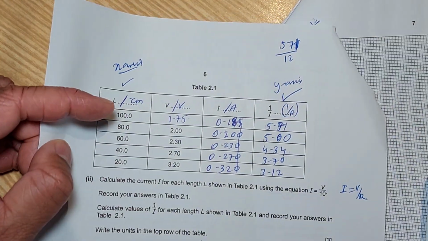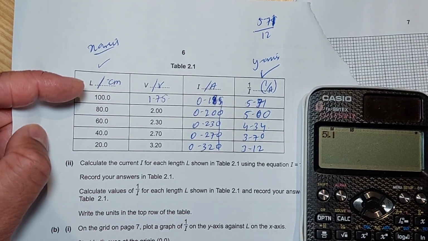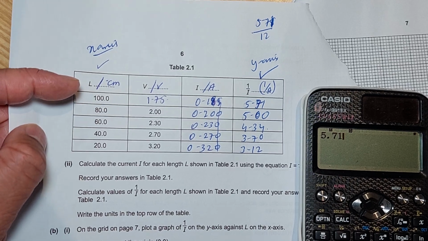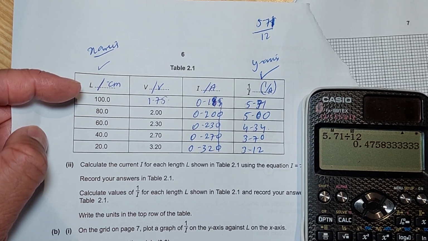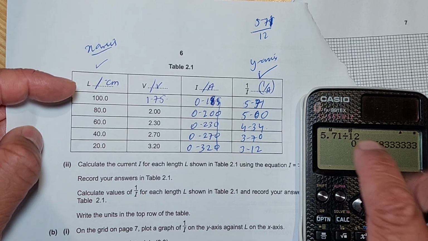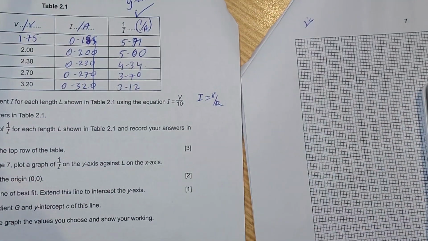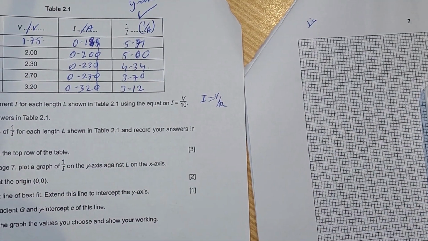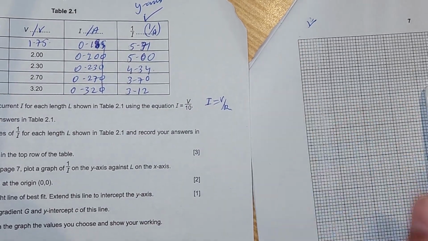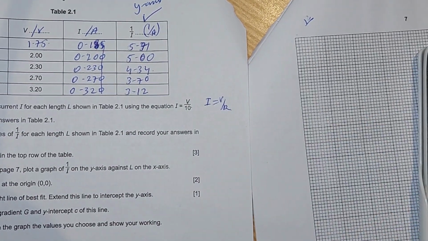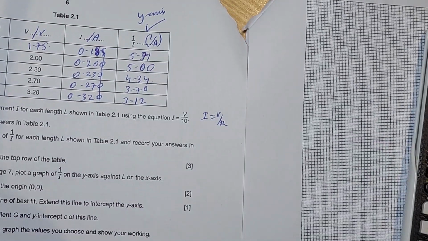So let's see what we get for that. 5.71 divided by 12 gives you 0.475. If we use this 0.475 and increment in 0.475, we'll get to 5.71 over here. But that's not going to be an easy scale to read.